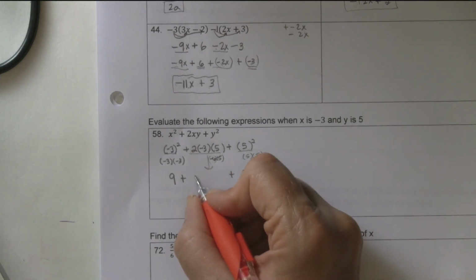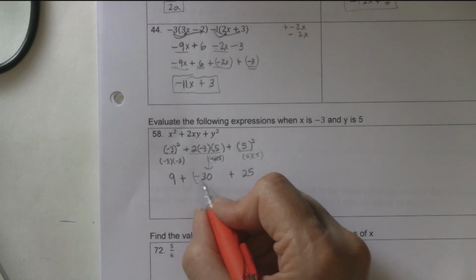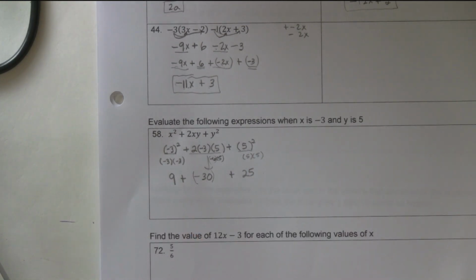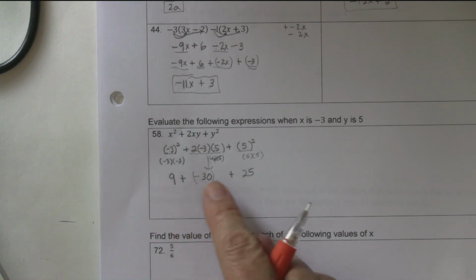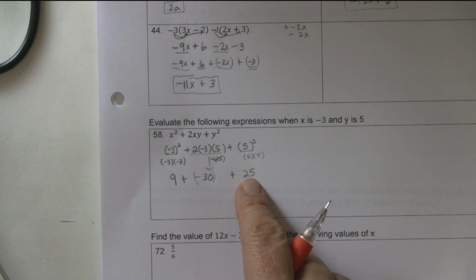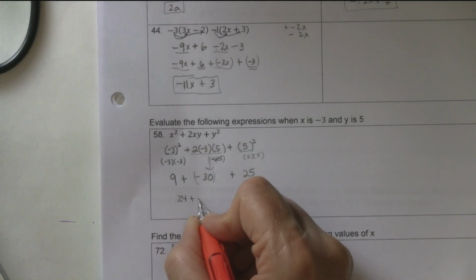That's negative 30. And I like parentheses around my negative number there. And so my choice on how I do this, do I add the 9 and the 25 together because they're both positive and get, if you add 9 and 25, you get 34. That would be a way of going, 34 plus negative 30.